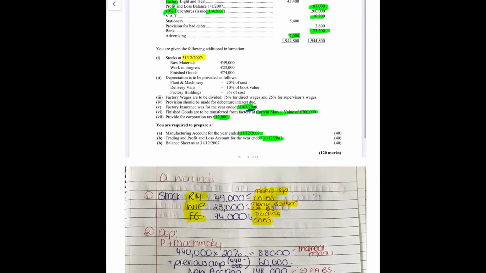And just in case you don't know what work in progress is, it means that when these accounts were being done, okay, at the end of the year, they had 23,000 worth of tables that were only half made. Okay, that's what work in progress means, work that's in progress. Okay, so they're not fully made tables. So they're not just raw materials, so they can't be included in raw materials, and they're not finished. So we have this like halfway house called work in progress.